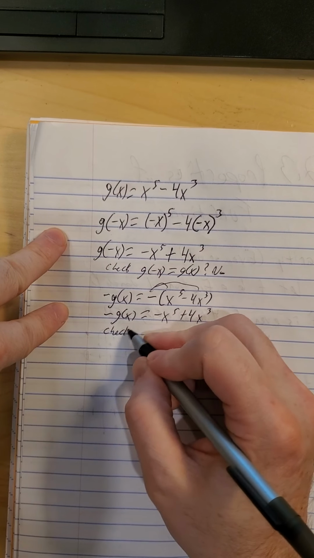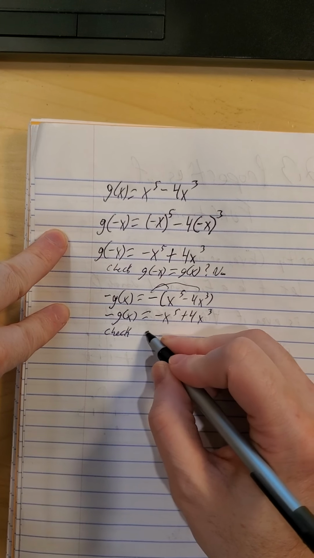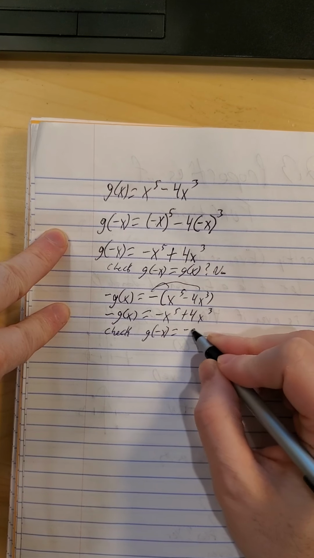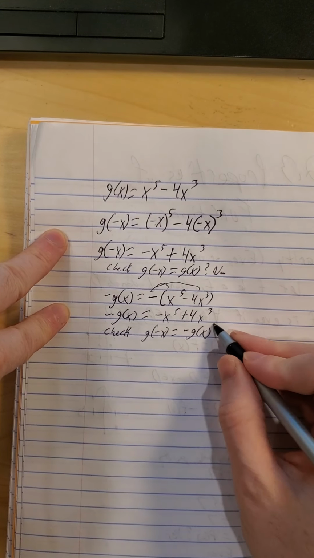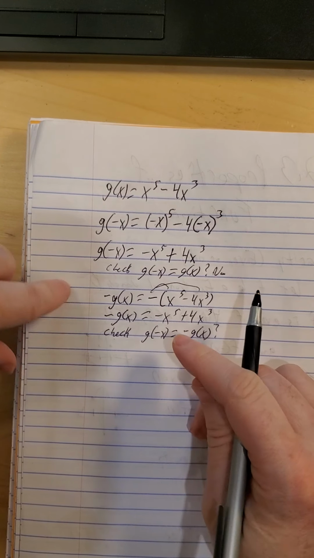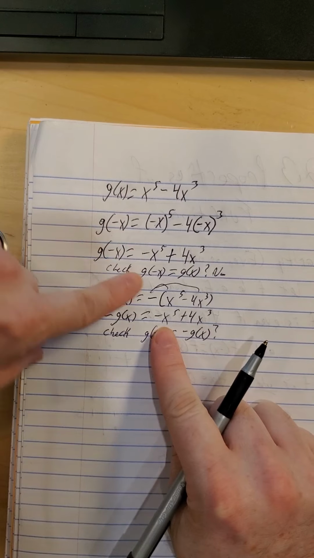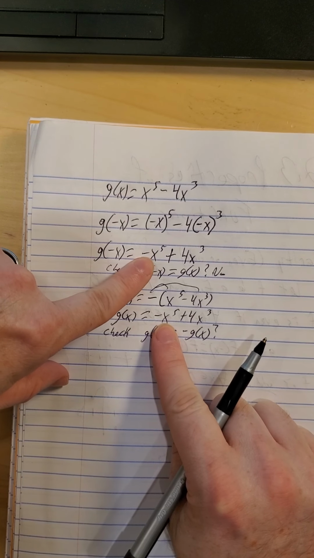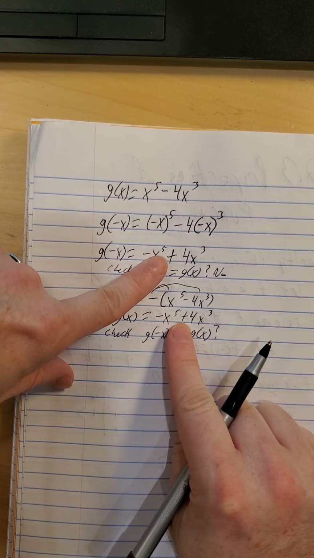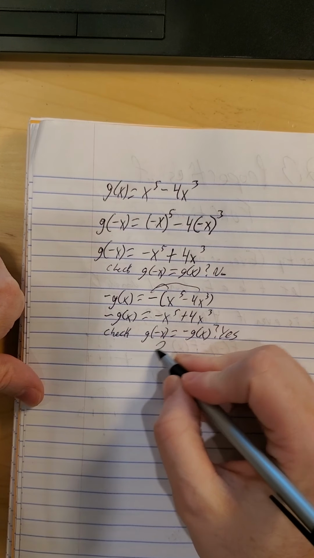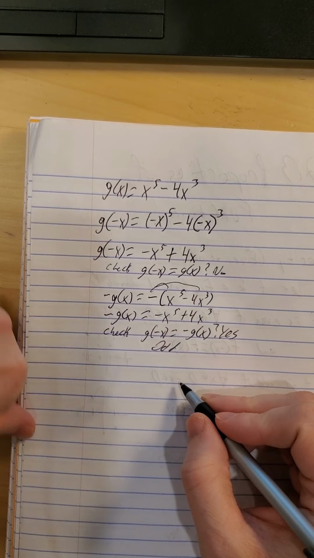Now we do another check. Does g of opposite of x have the same output as opposite of g of x had? Well, here is g of opposite of x. Here is opposite of g of x. Same. All the way through. Opposite of x to the fifth plus 4x to the third. Yes, so this one is an odd function.